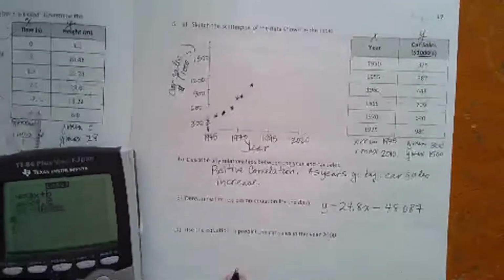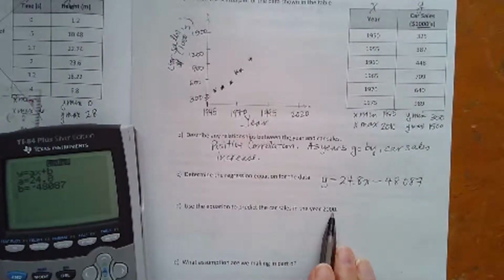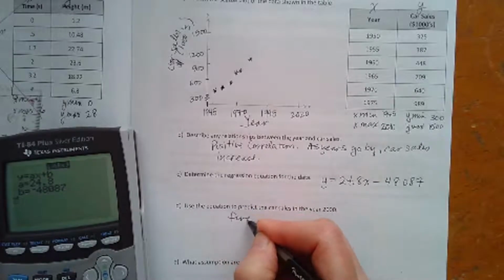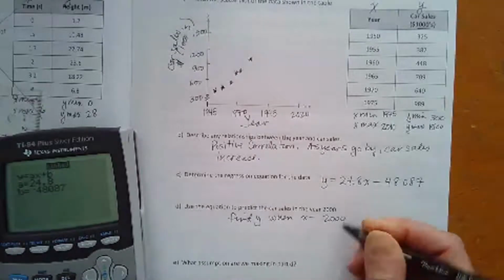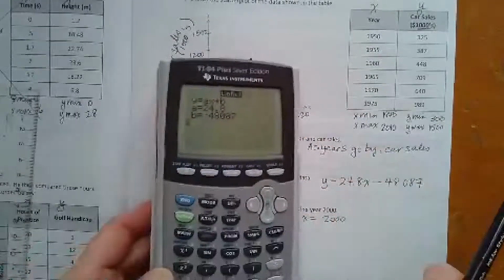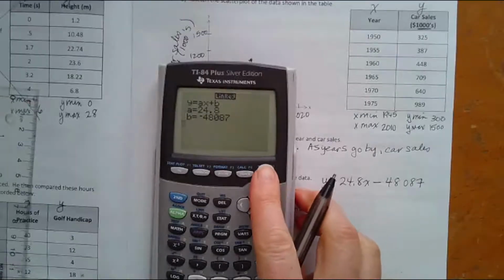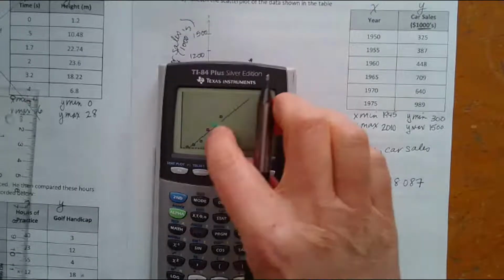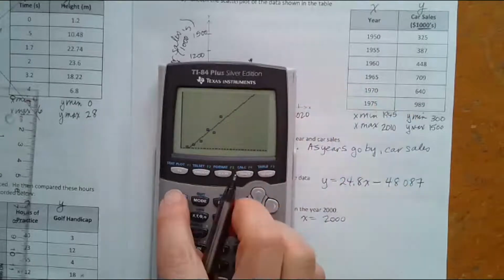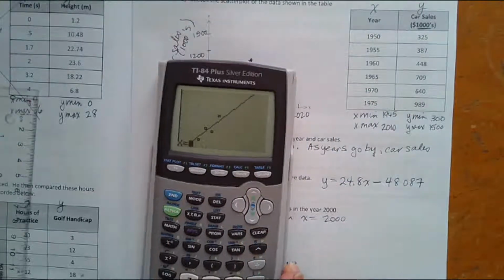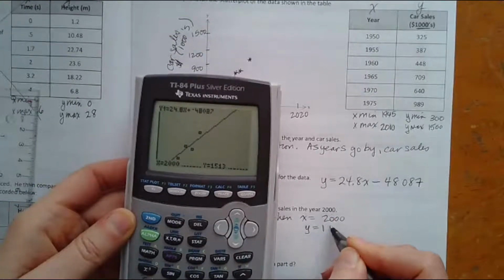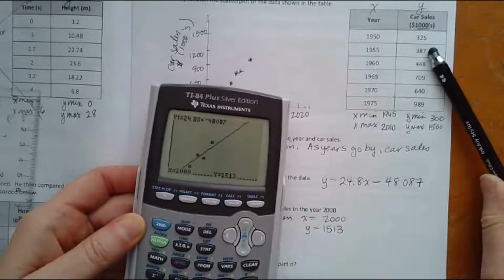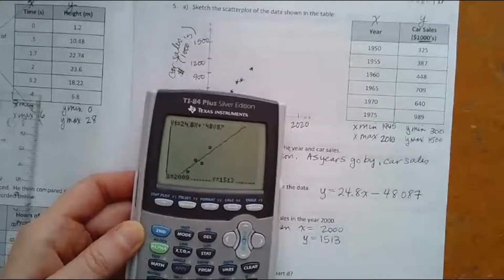Okay. Use the equation to predict the car sales in the year 2000. Okay, so find y when x equals 2000, right? Because x is my year, y is my car sales. All right. So I'm going to just press my graph again. So now I see this nice straight line. That means I can answer other questions. So second trace value, they want to know what x is. Well, x is 2000. So y will be 1513. Y equals 1513, right? But remember that car sales are in terms of thousands of dollars.